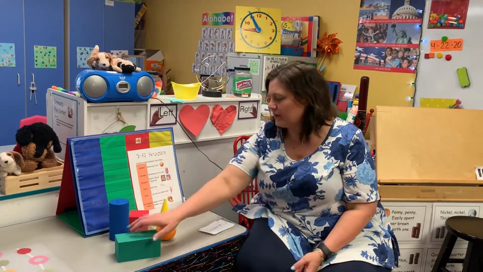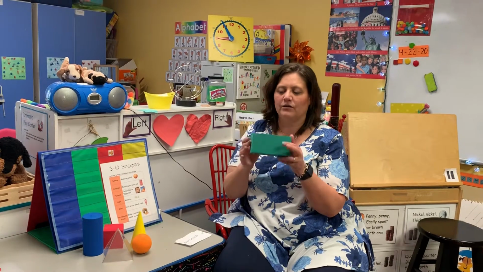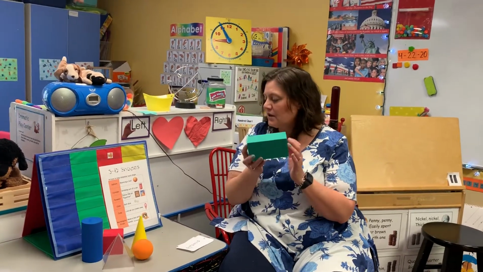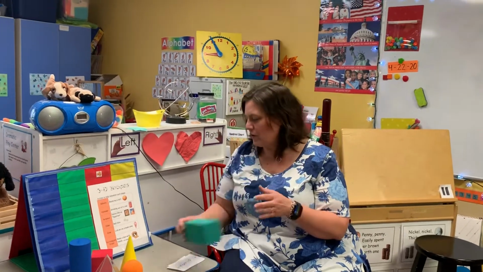And then we're going to do one more and then we're going to review them all. And the last one is our rectangular prism, because it's got a rectangle. And we'll talk about how all of these shapes make up these things. So this is a rectangular prism, and what we do for that is like we've done in our sign language poems, you do a box. Just make a box. All right, you ready to review them?